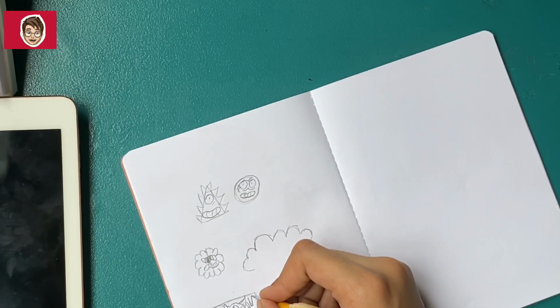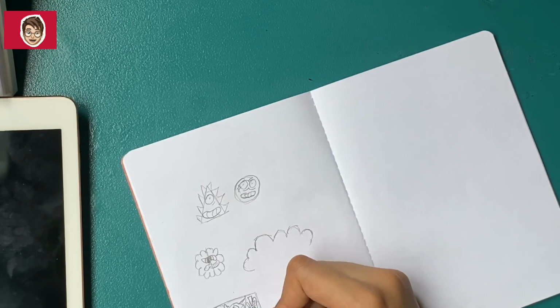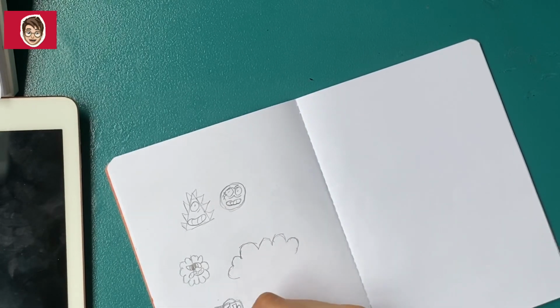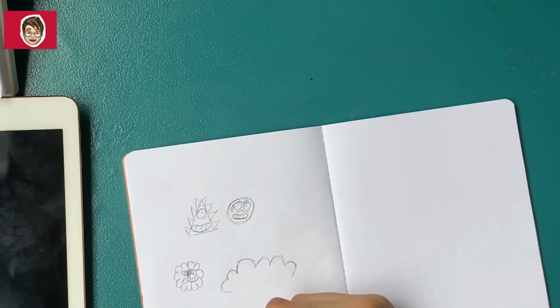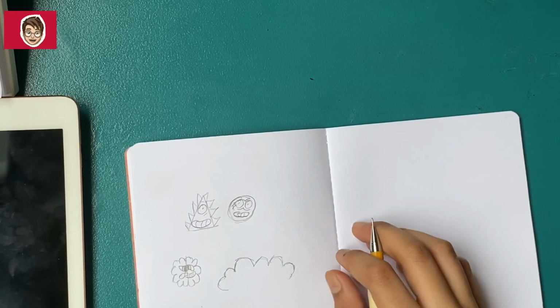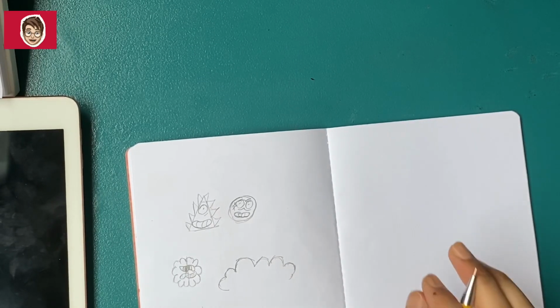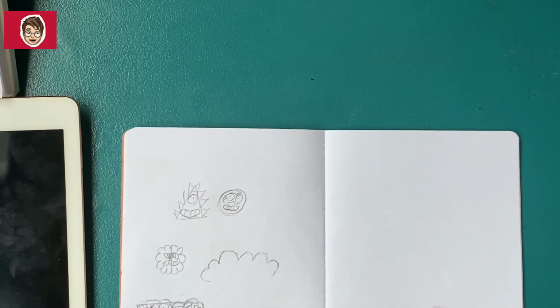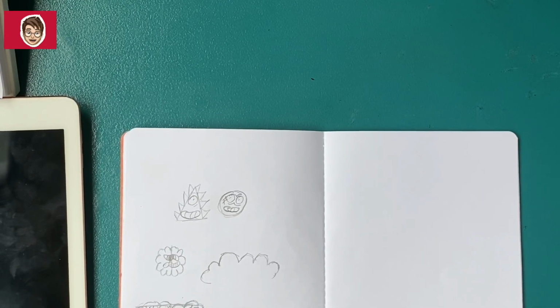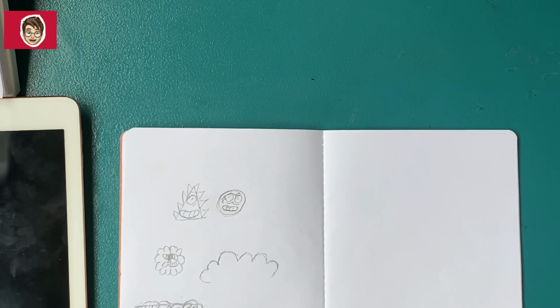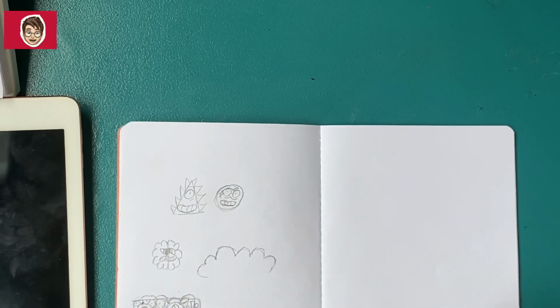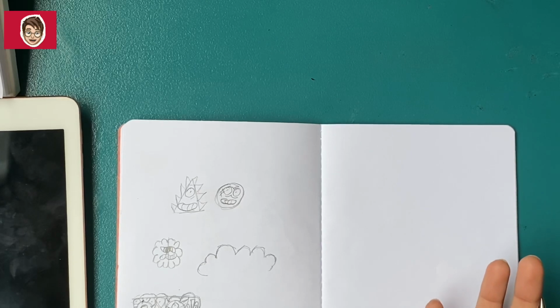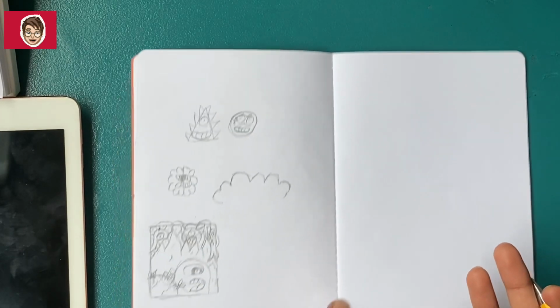Also you can make any signs. This thumbnail sketch, and you can add some more details in this. And while sketching the doodle, I will recommend you to watch any movie or any video or listen to any song, so that all of that gives an idea of what to draw.